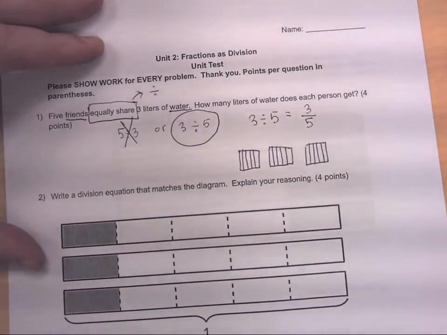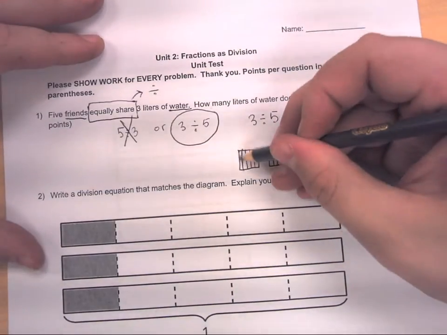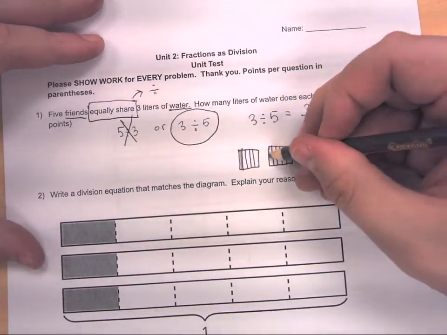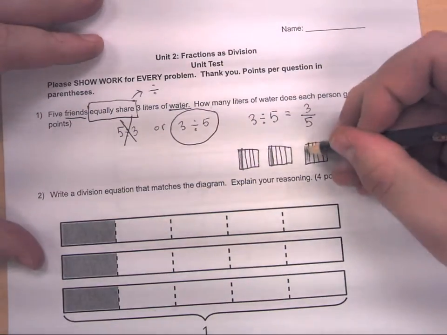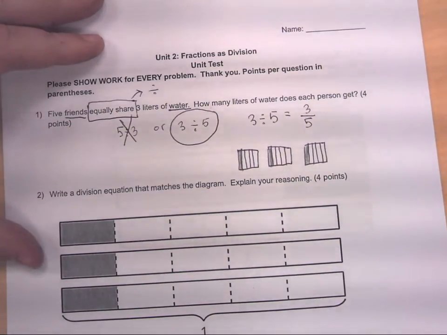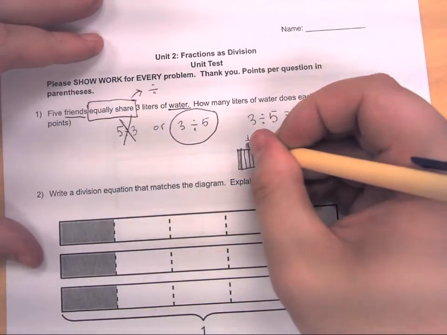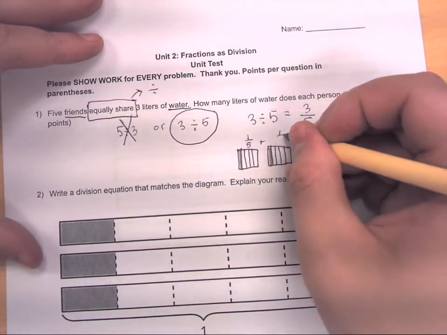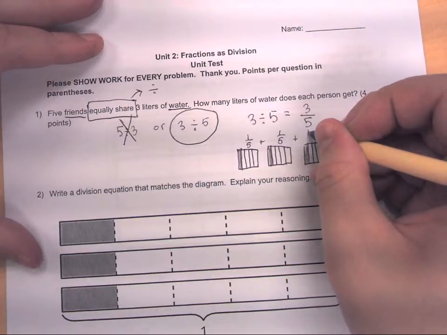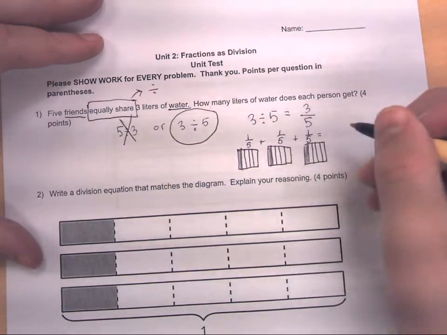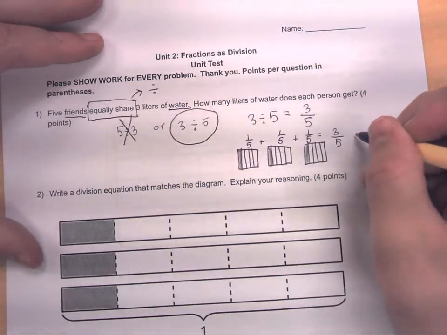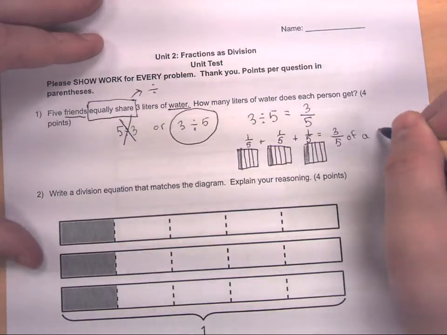Now, each friend will receive just 1 piece out of the 5 from each liter. So that means each person would receive 1/5 from each liter of water for a total of 3/5 of a liter of water.